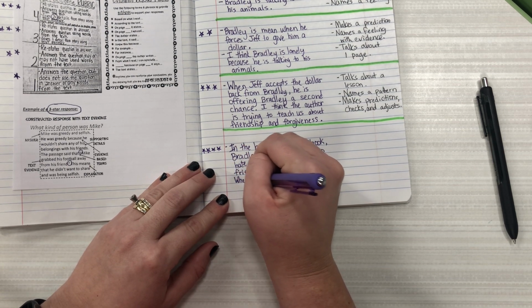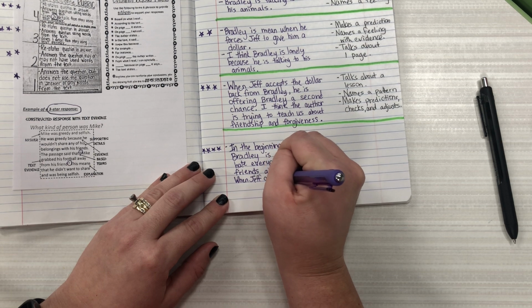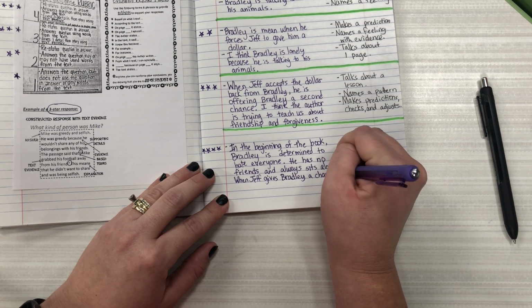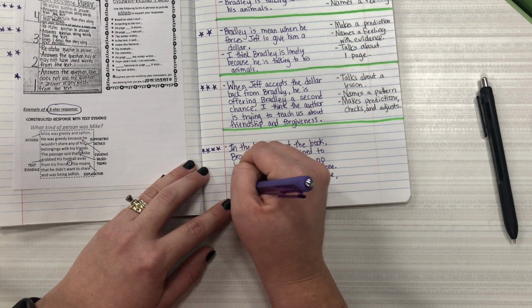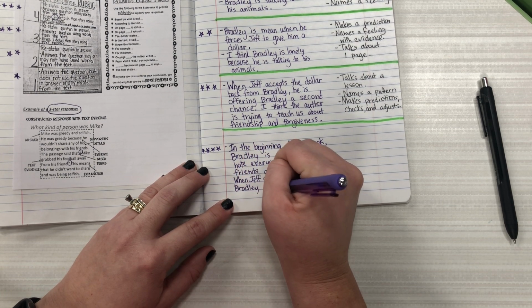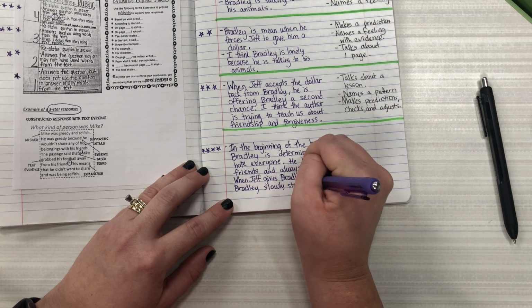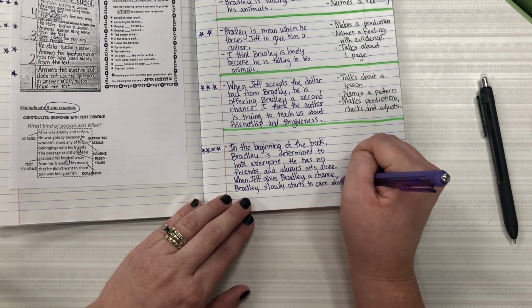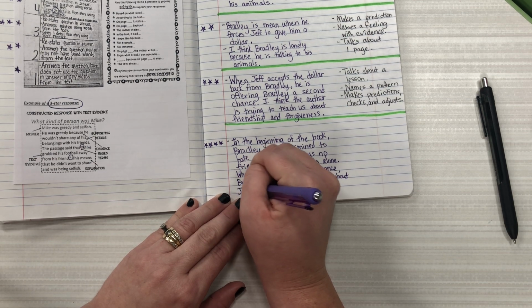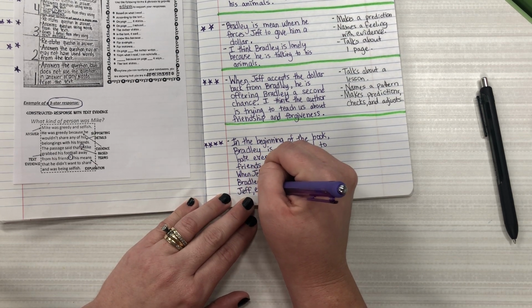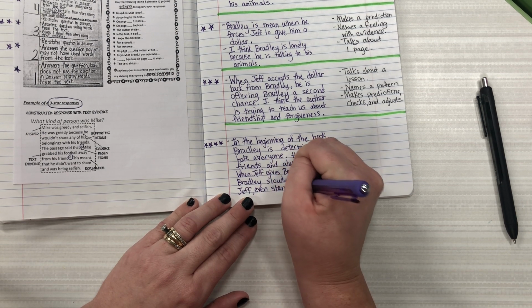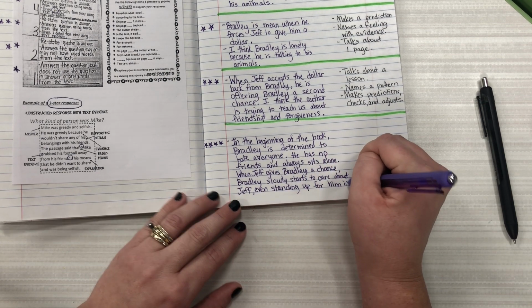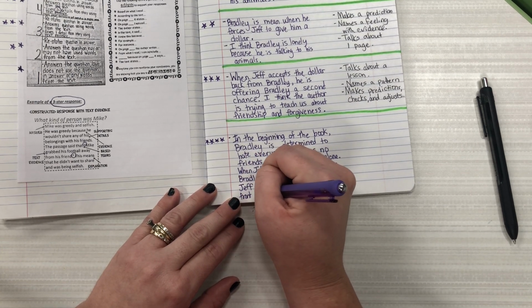When Jeff gives Bradley a chance, comma, Bradley slowly starts to care about Jeff, comma, even standing up for him in front of the girls.